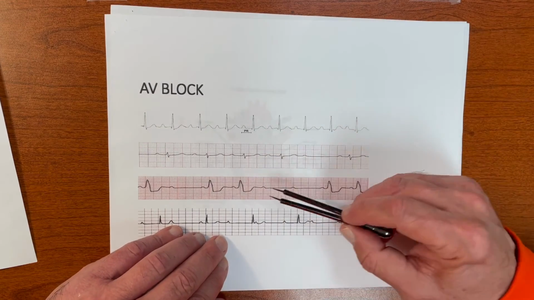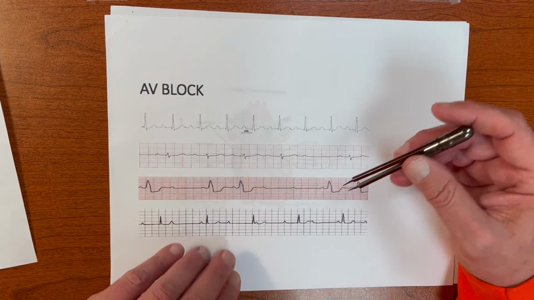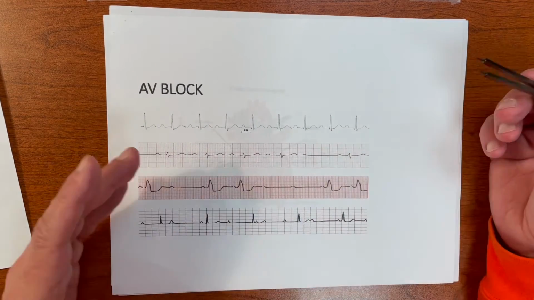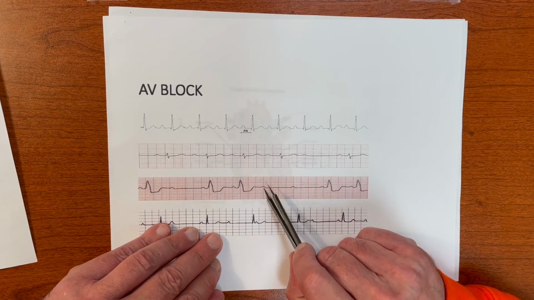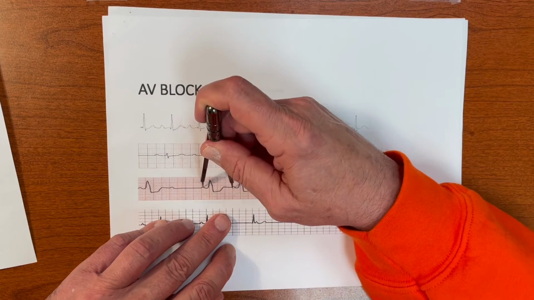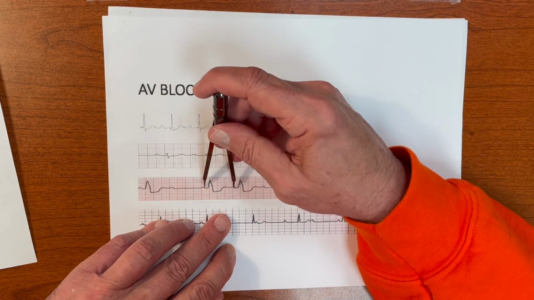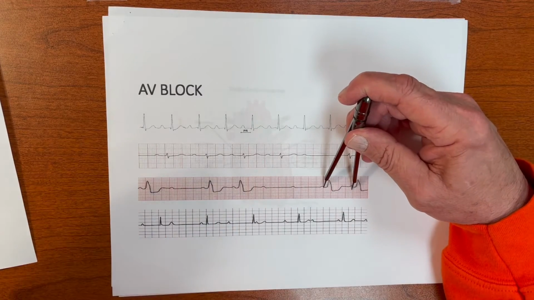Versus, let's go down here and look at type 2. Here in type 2, now this is pausing much more frequently, isn't it? But we do see a dropped beat. First thing we do is make sure all my P intervals are the same. And they are. So the sinus node is doing exactly what it should be doing.